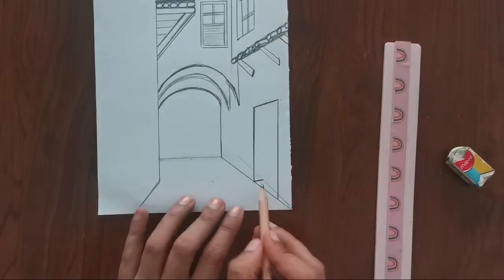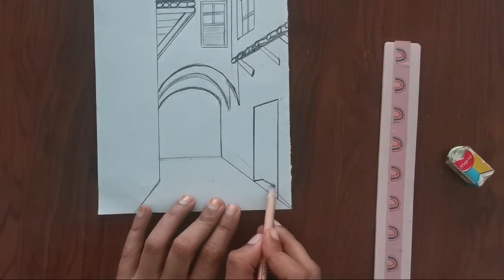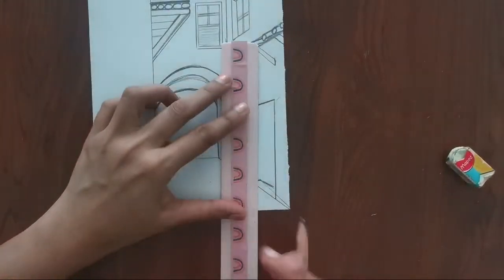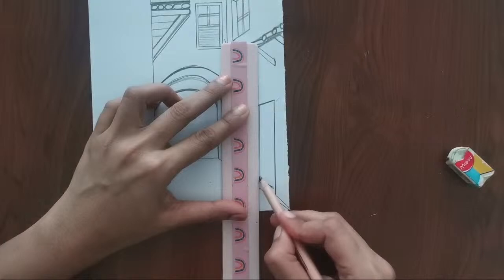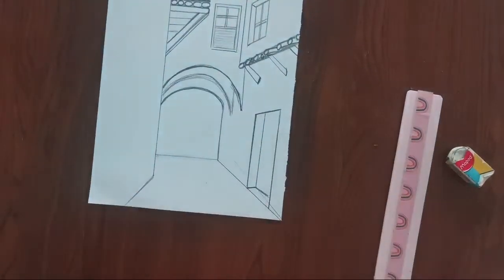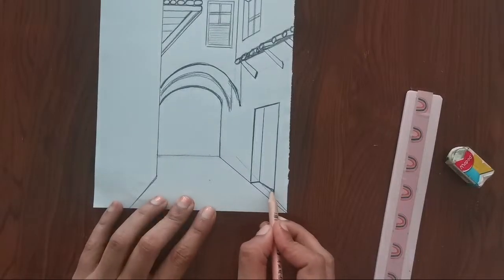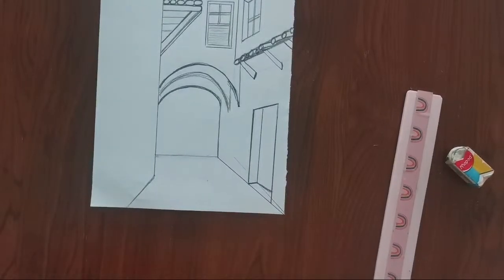Then from here, connect to here. From here, connect to the top with a vertical line.